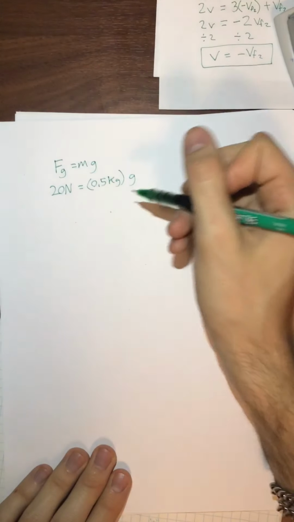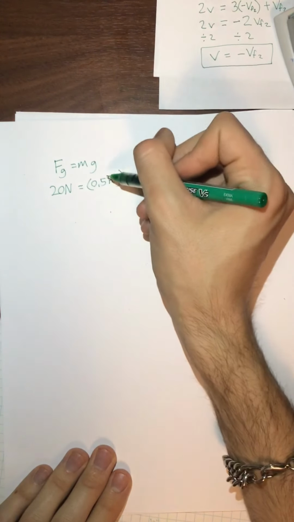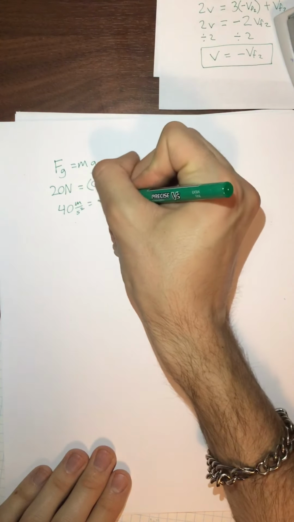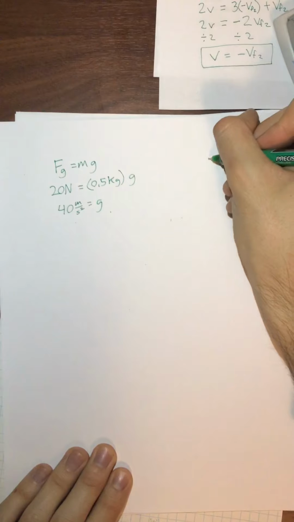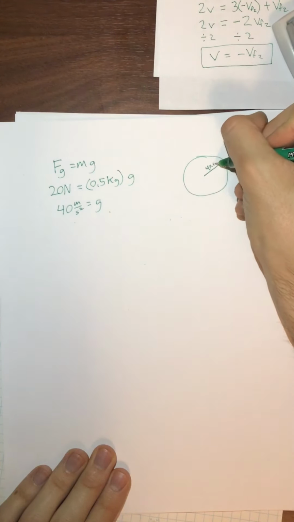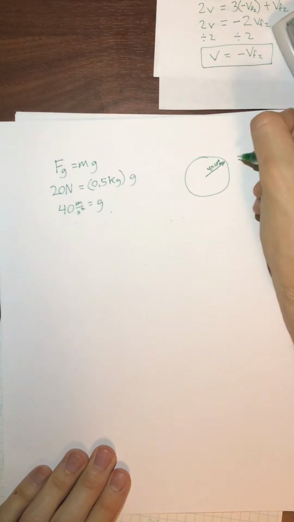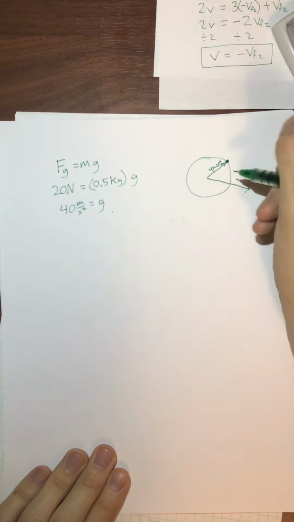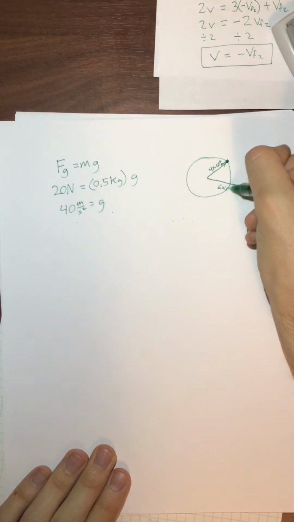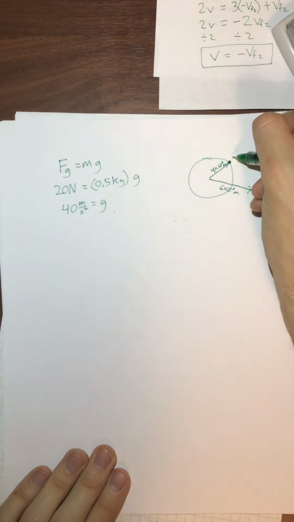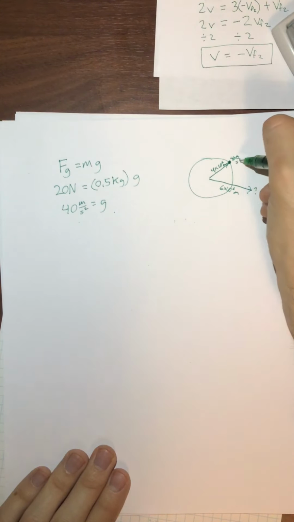We can figure out that on the surface of the planet, 20 divided by 0.5 is 40 meters per second squared, the acceleration due to gravity at the planet's surface. So this is 4 times 10 to the 6 meters. So that's how strong g is here. Now they want to know another 2 times 10 to the 6 meters above that. So 6 times 10 to the 6 meters away from the planet. How strong is g here when it's 40 meters per second squared here?